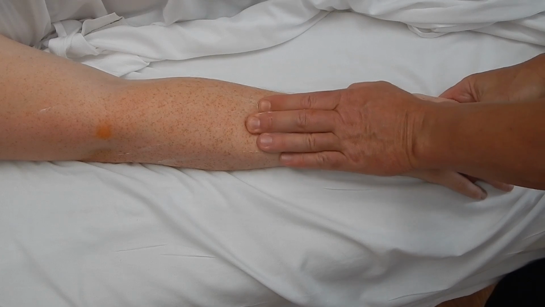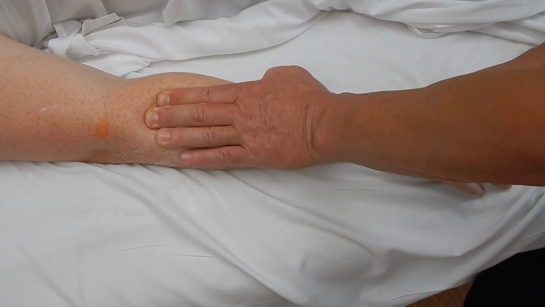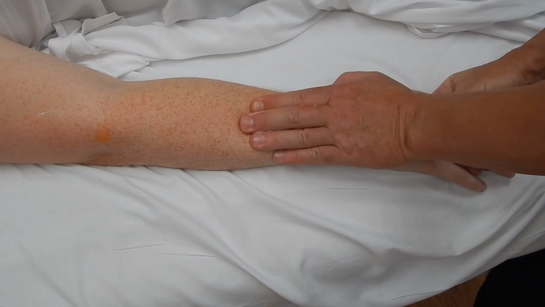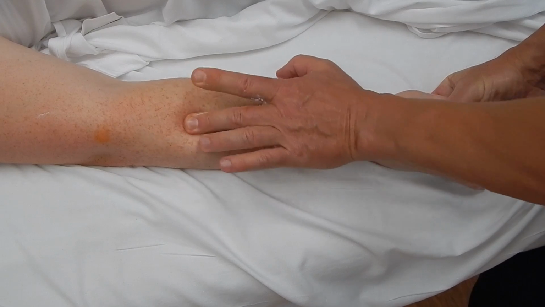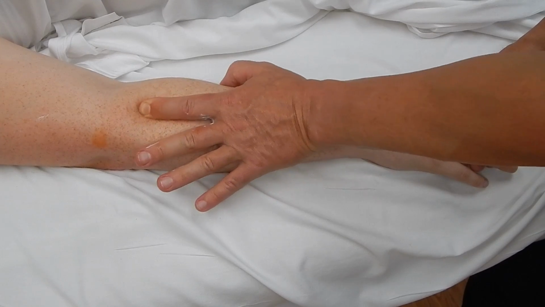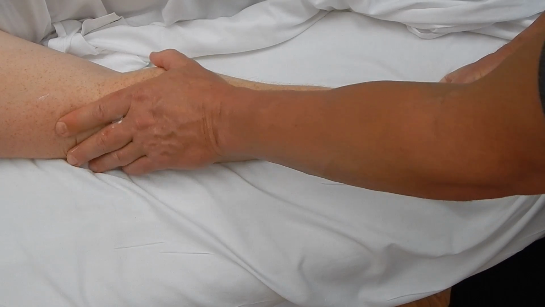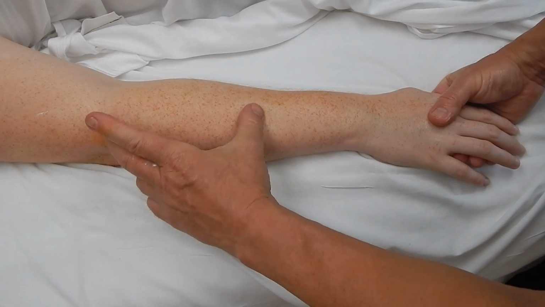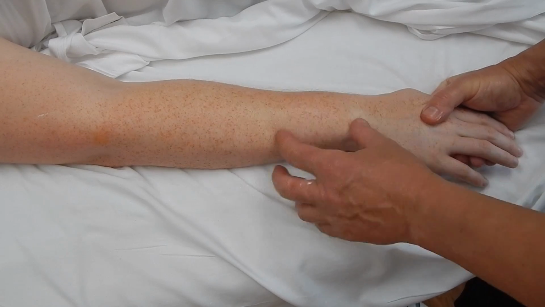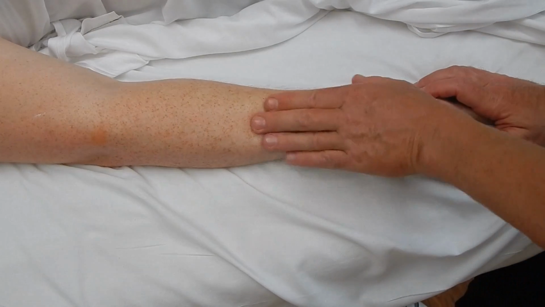And because this condition is primarily due to excessive hypertonicity, reducing muscle hypertonicity is a primary goal. And we begin with gliding strokes over the extensor digitorum, right here in the middle, extensor carpi radialis brevis, and extensor carpi ulnaris. Most of the muscle tissue is located in the proximal 2/3. The distal third of the forearm is mostly just tendon. So we want to focus most of our pressure on the proximal 2/3.